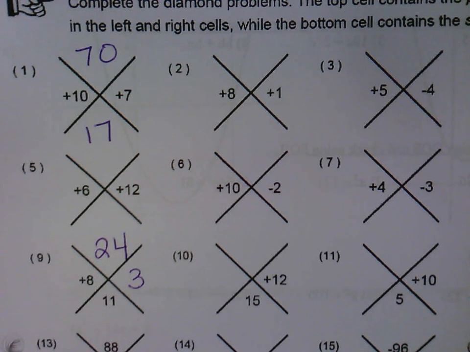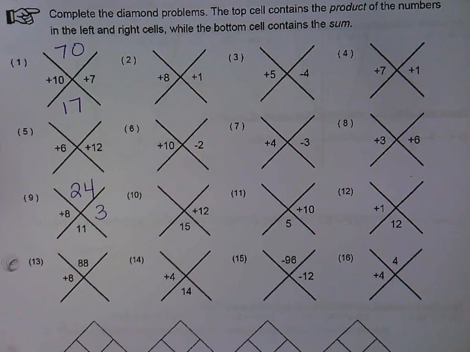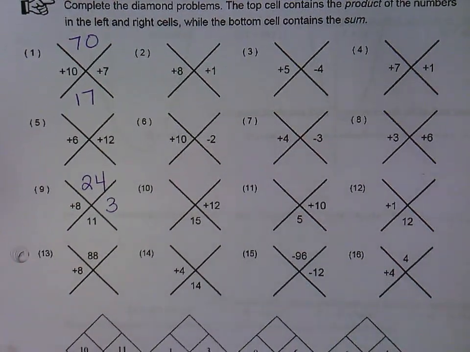So you multiply to get the top, and you add to get the bottom. We're going to be using this to factor today. So just kind of getting used to what a diamond puzzle is, but please stop when you get to number 16. And we'll put our answers up in just a minute. You could use a calculator if you need to.